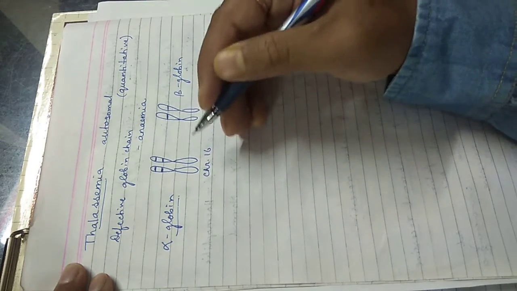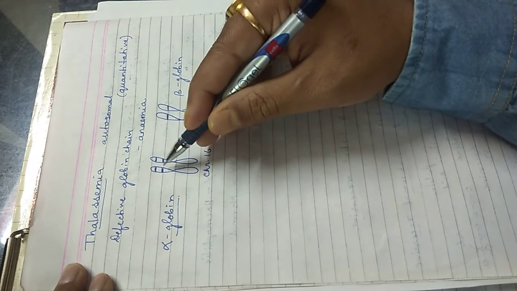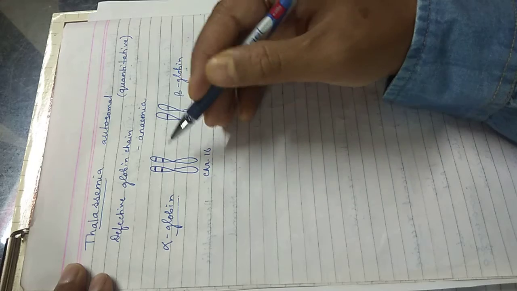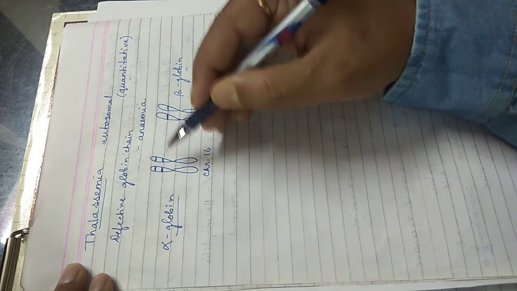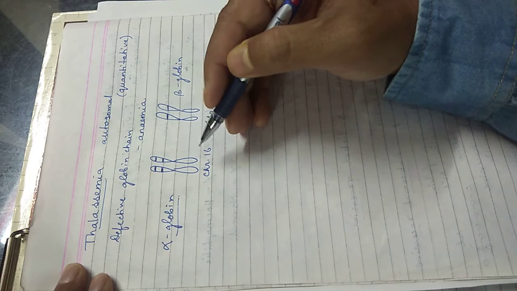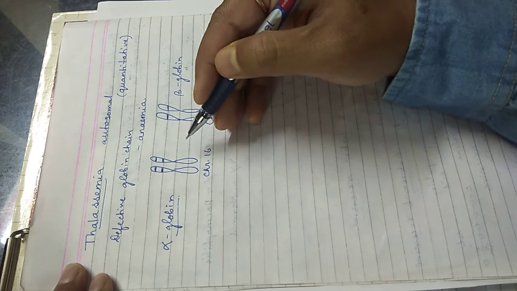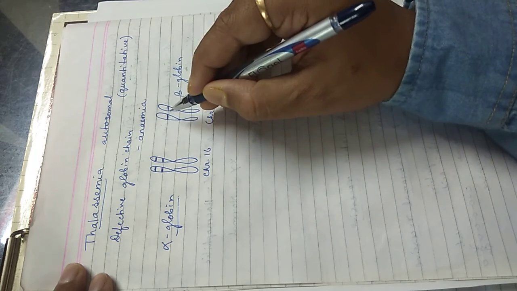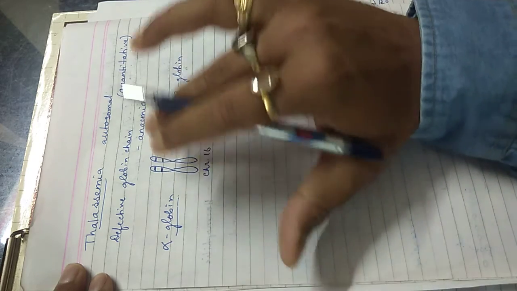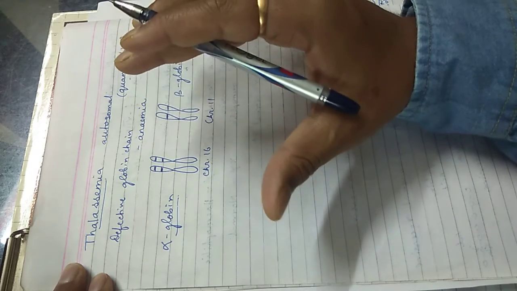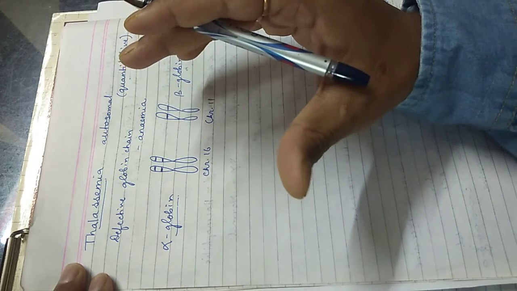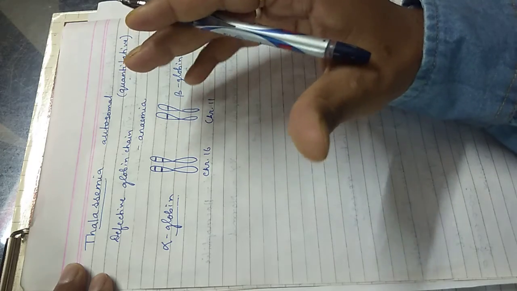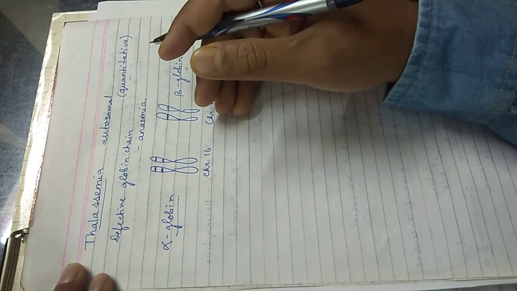So as the number of defects due to mutation increases in the number of alleles, the condition will become more and more severe. And if there is a defect in all the alleles, then all the globin chains will be malformed, and in such cases it is a very acute case of thalassemia, and frequent blood transfusion is required.